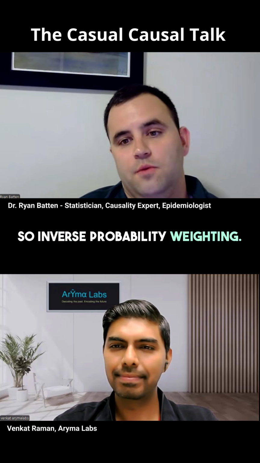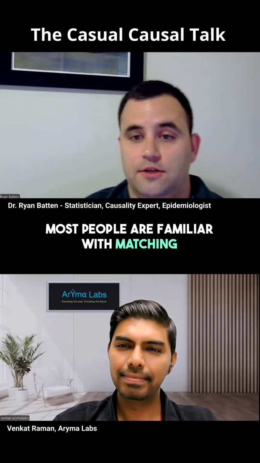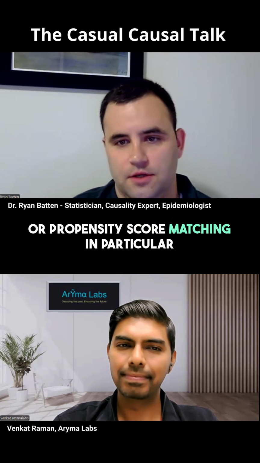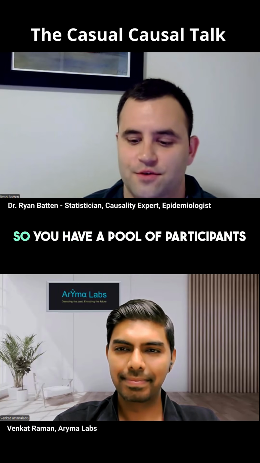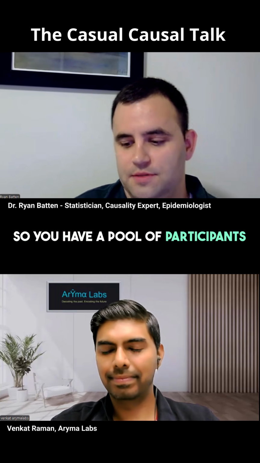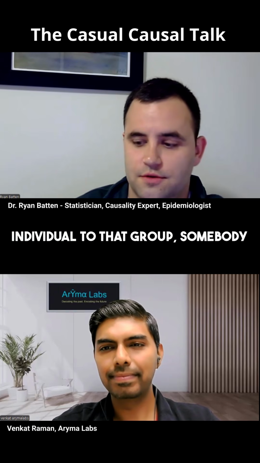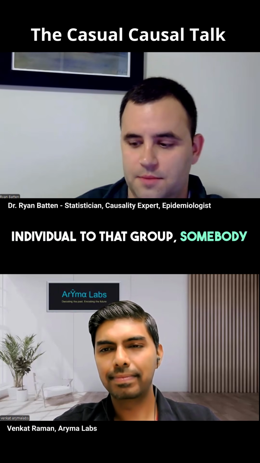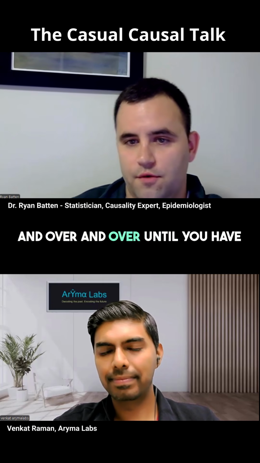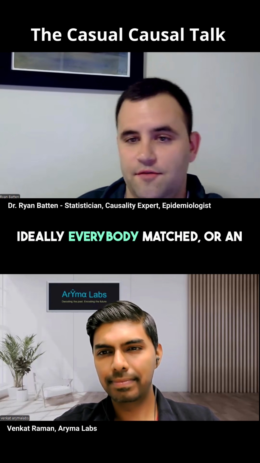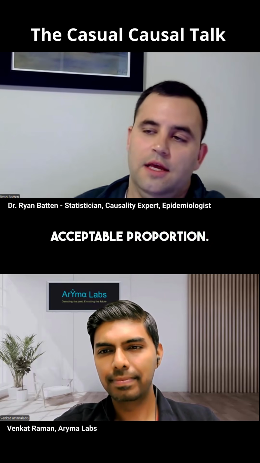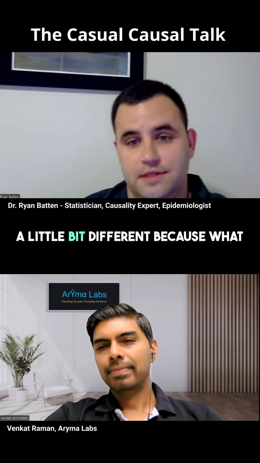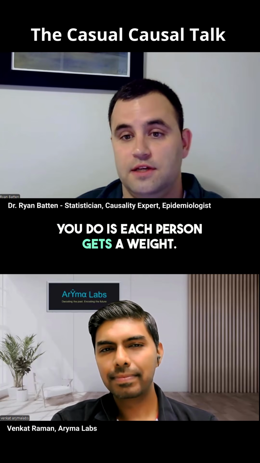So, inverse probability weighting. Most people are familiar with matching, or propensity score matching in particular, when it's one-to-one propensity score matching. So you have a pool of participants, and you're trying to match an individual to somebody from that group, and you do that over and over and over until you have ideally everybody matched, or an acceptable proportion. Inverse probability weighting is a little bit different because each person gets a weight.